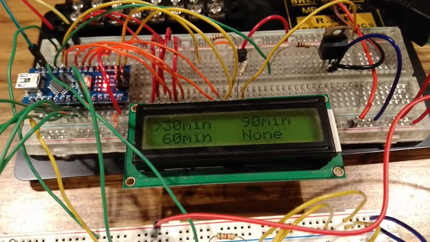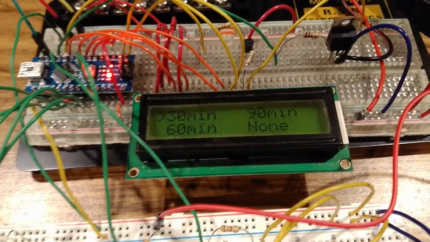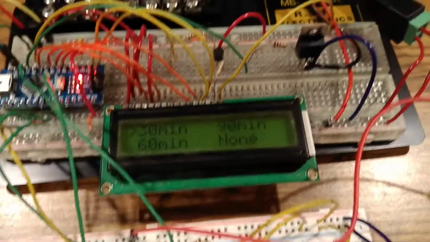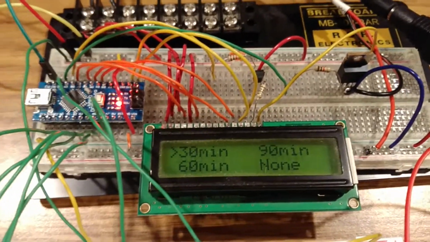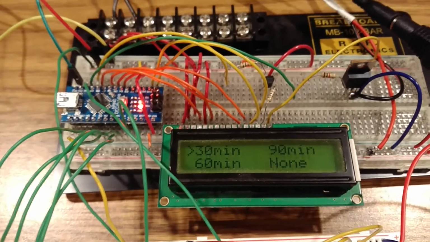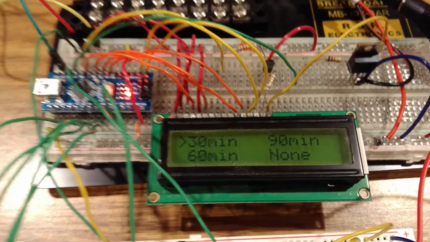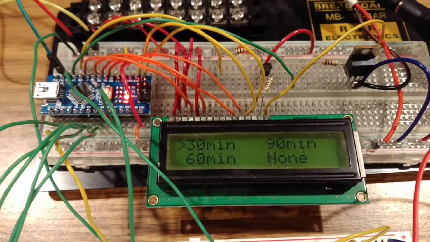Since there's only 30 different brightness steps, every 2 minutes you'll go up another brightness level. If you select 30 minutes, you'll go up a brightness level every 1 minute, or 90 minutes, you'll go up a brightness level every 3 minutes. And if you select none, there's going to be no brightness ramp up at all.